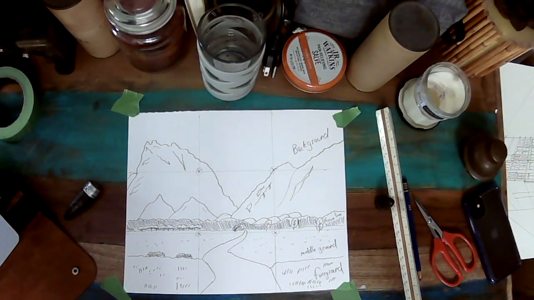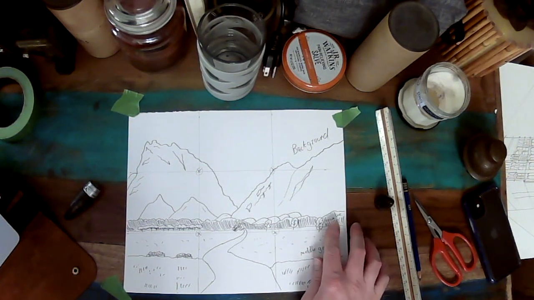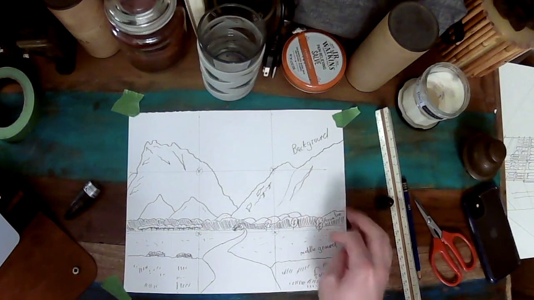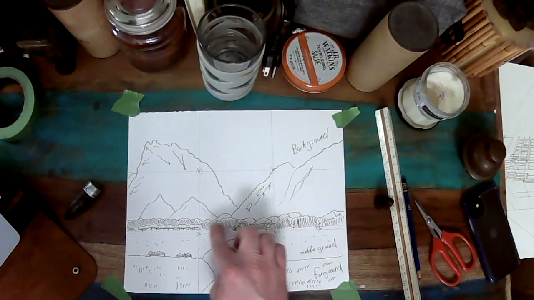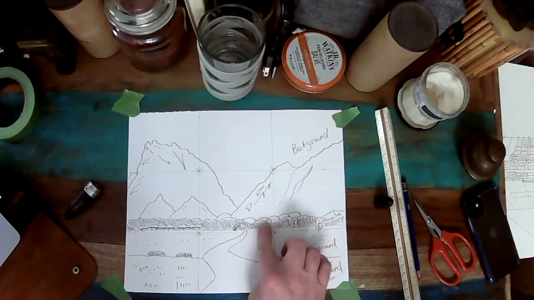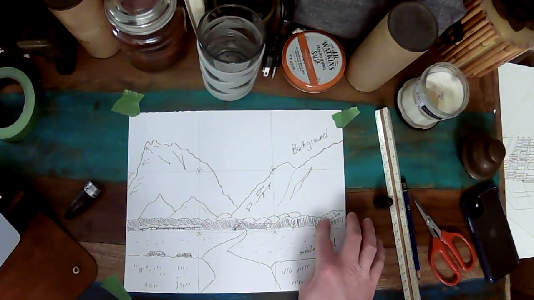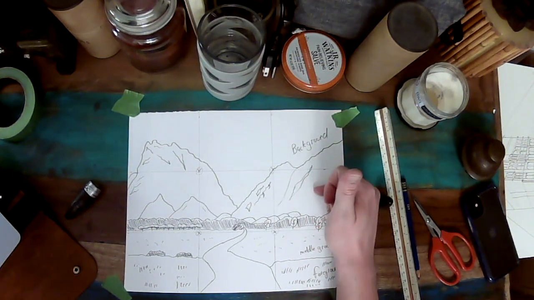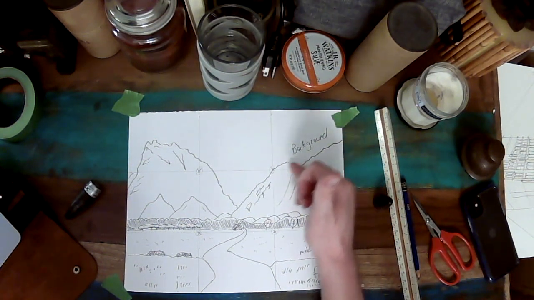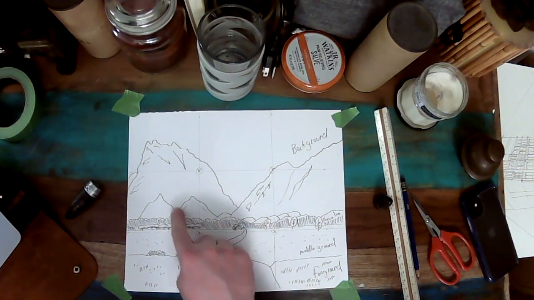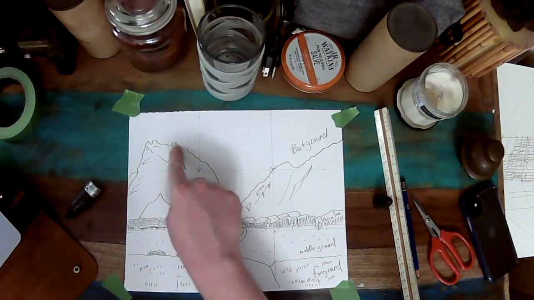I shaded it accordingly, just to kind of deviate between the middle ground and the background. So I shaded this little area right here, and that gives the viewer a good indication of where your horizon line is, and everything past that horizon line is going to be our background. So these little mountains right here and the bigger ones right here are also our background.